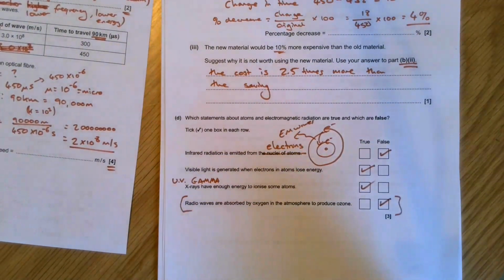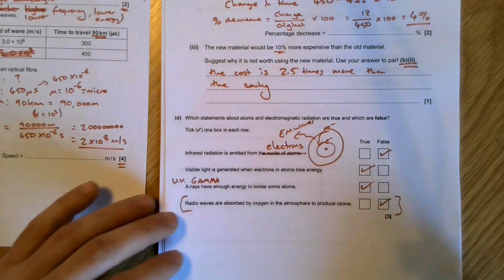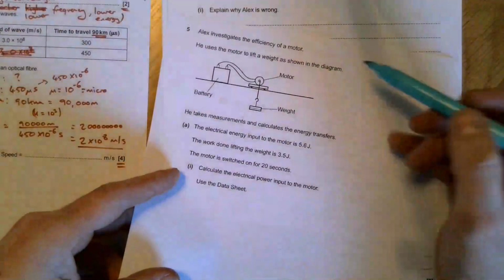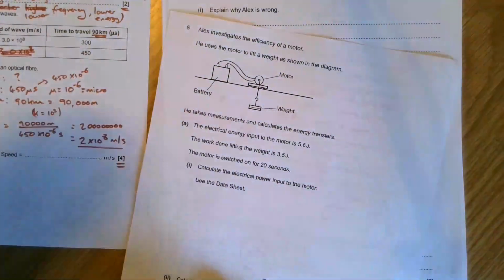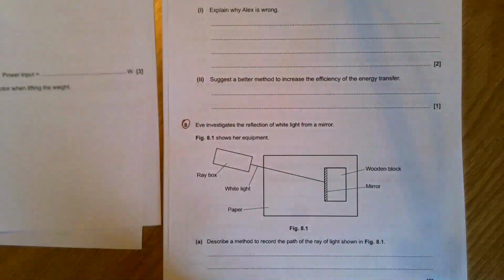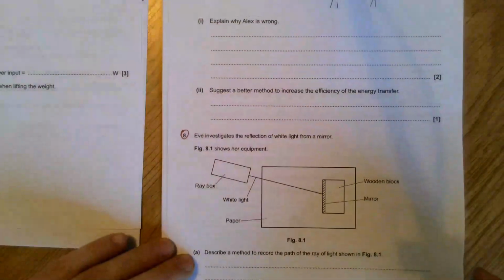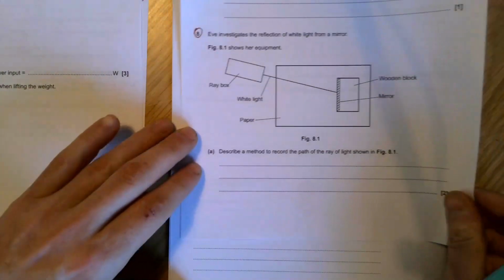But that is false. It's ultraviolet. Okay, question 5 was very similar to a previous question, so I'm not going to do that. I'm going to let you complete that after we finish this. We're going to move on to question 8.